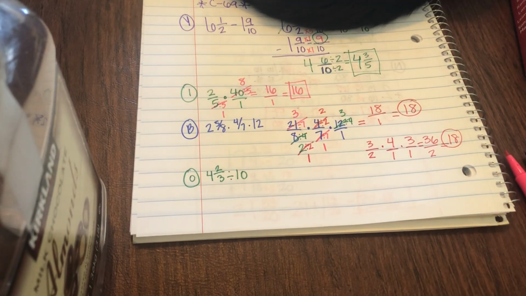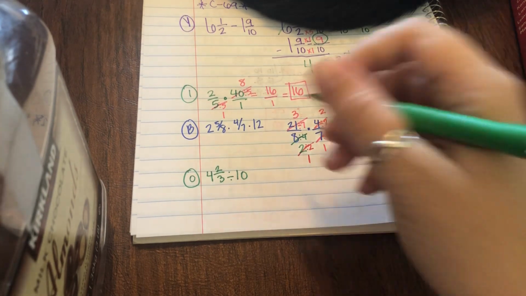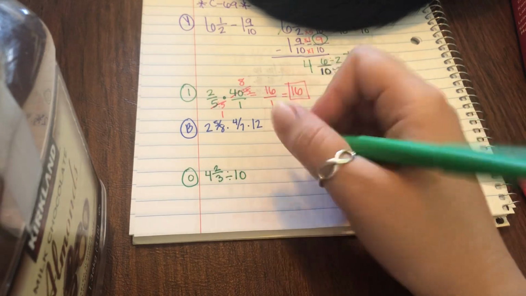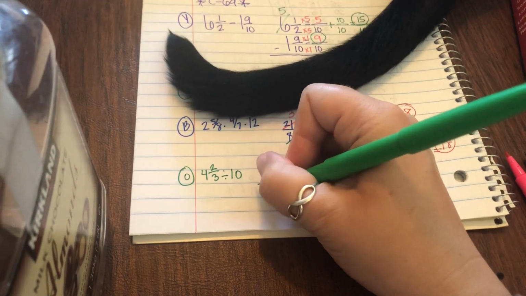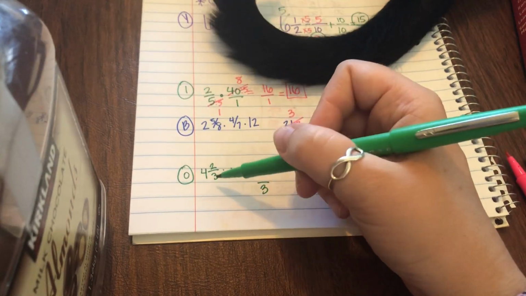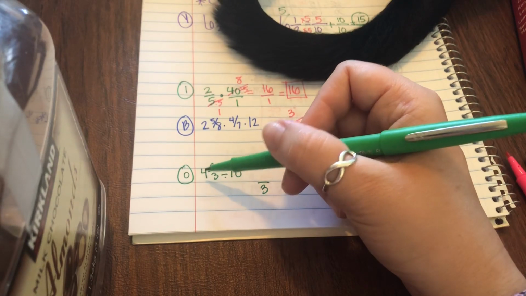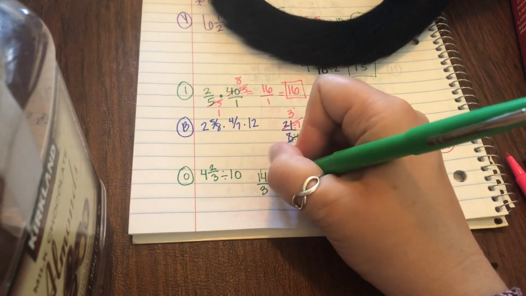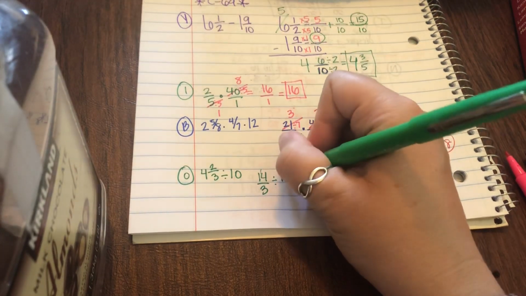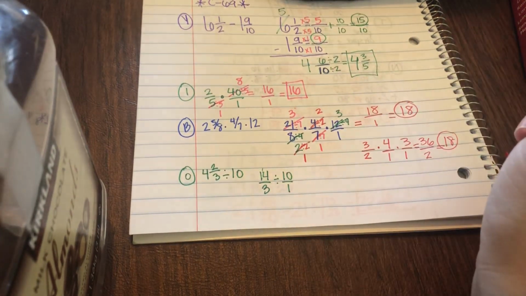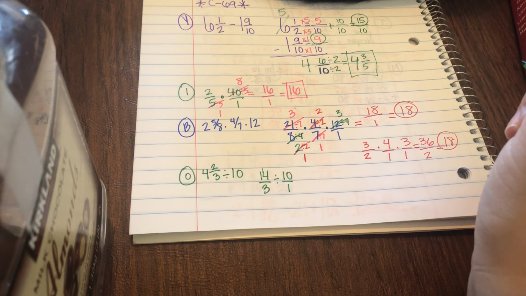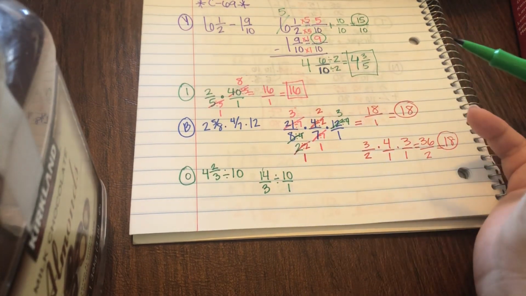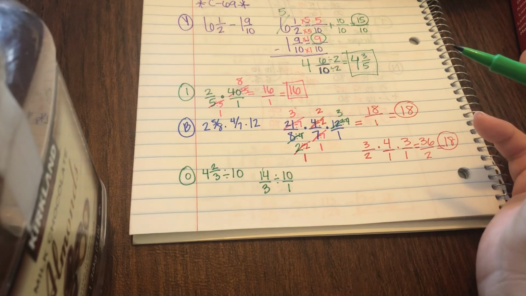Well, dividing fractions is almost the same as multiplying. You want to first change any mixed numbers to impropers. So keep the denominator the same. 3 times 4 is 12. 12 plus 2 is 14. Divided by whole number over 1. The only thing that's different about multiplying versus dividing is once you get to this step, we actually technically don't know how to divide fractions. We can only multiply them.